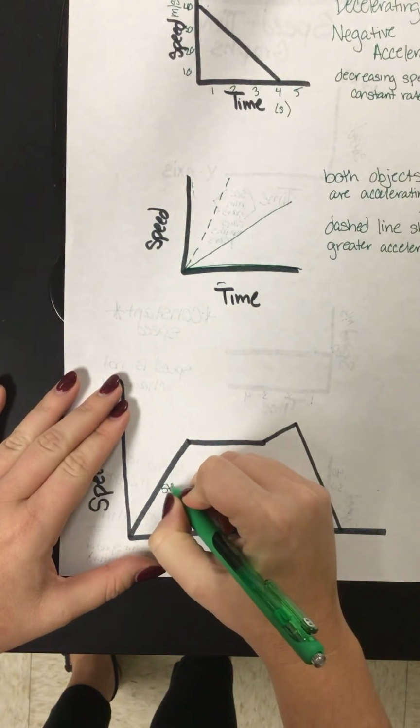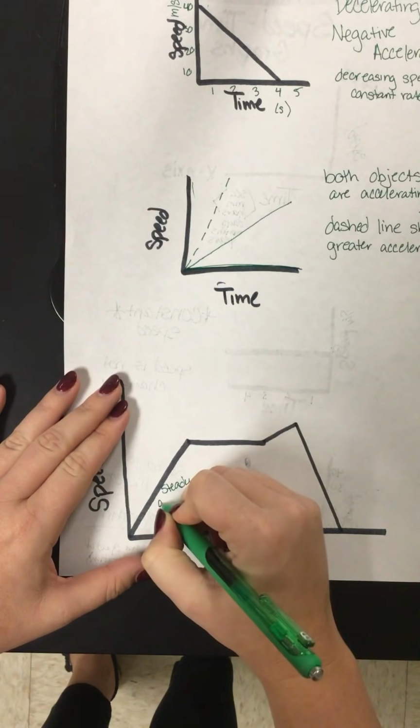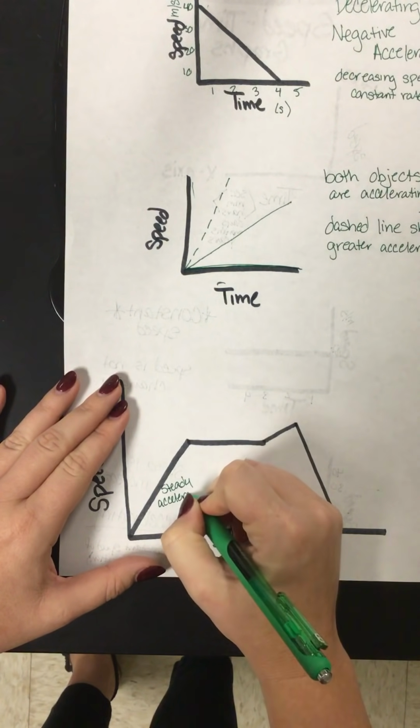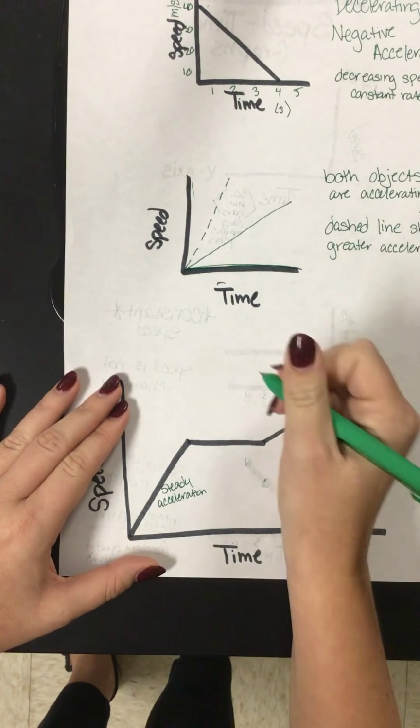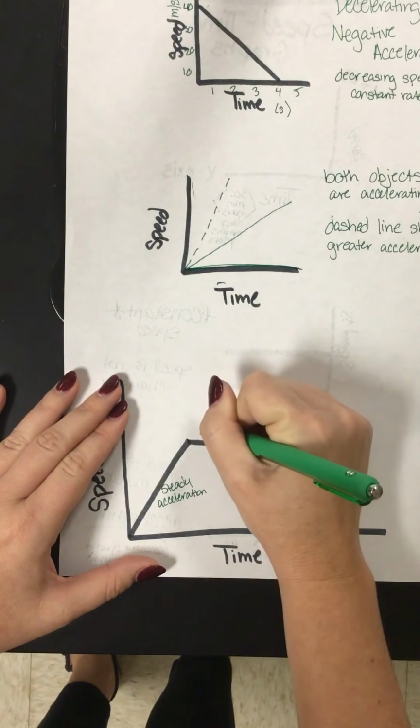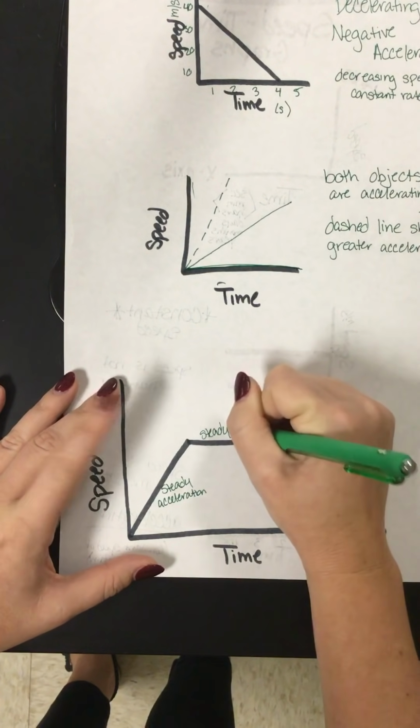So this right here is what we would call a steady acceleration. This is a steady or constant speed.